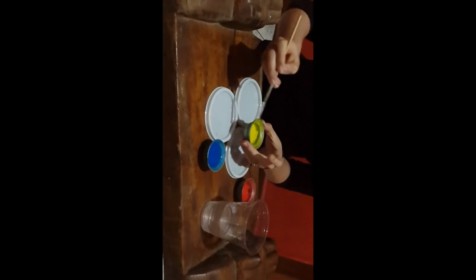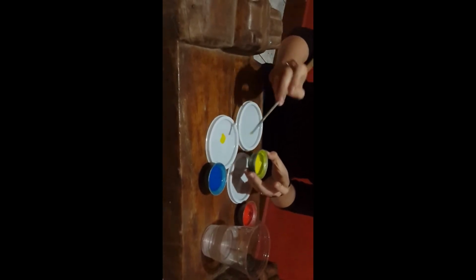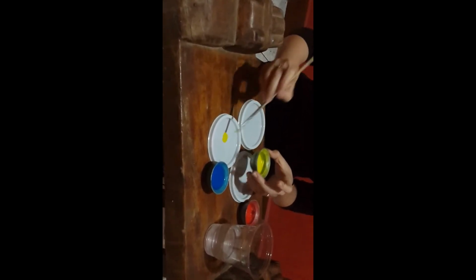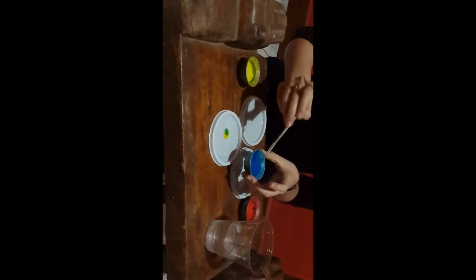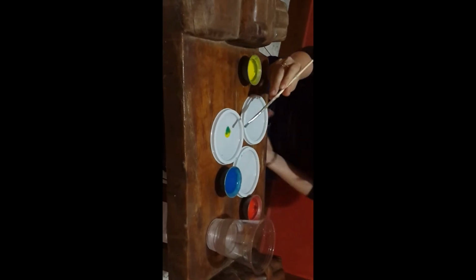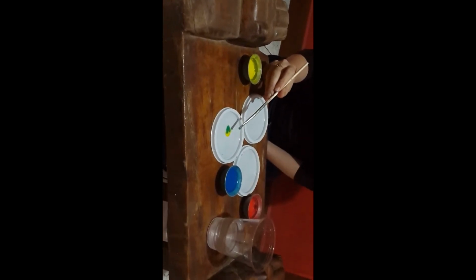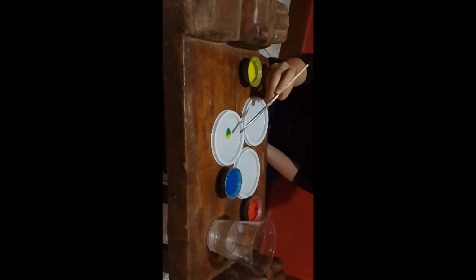Okay, so you can tell your students to put some of the yellow color in one of the tabs and take some of the blue and ask them, what color do you think is it going to come up with this mix?